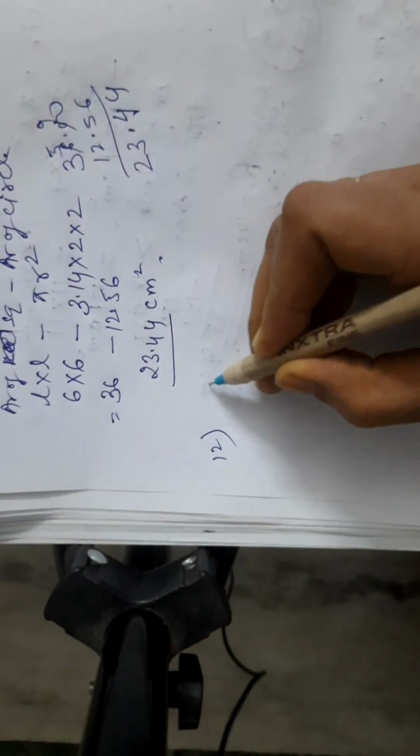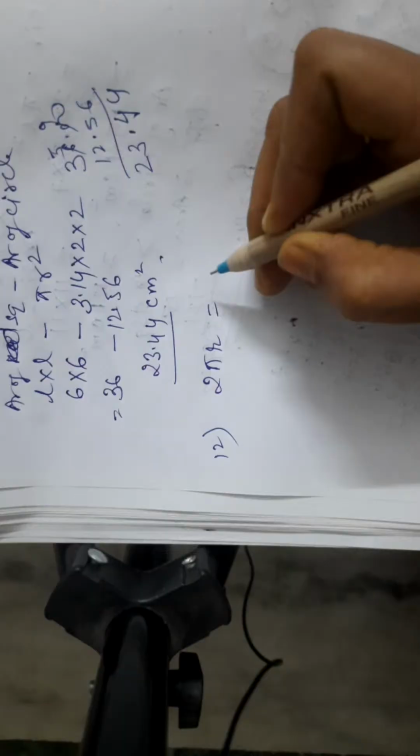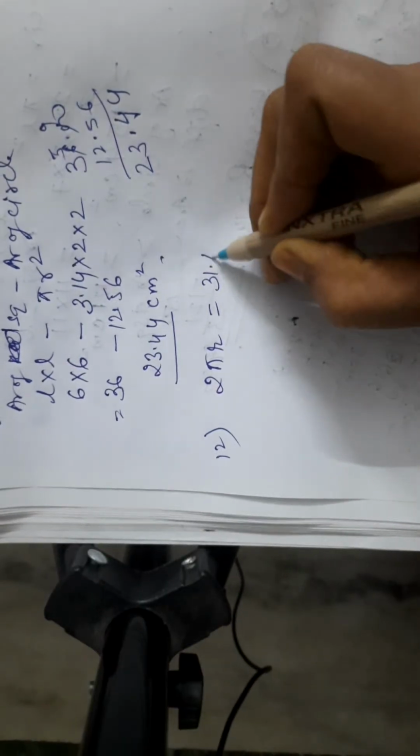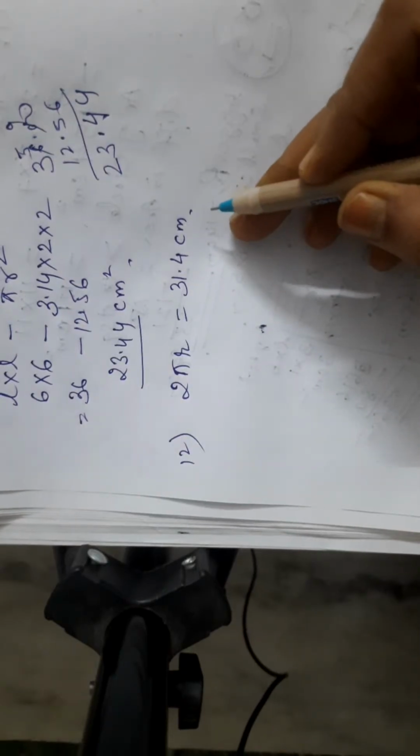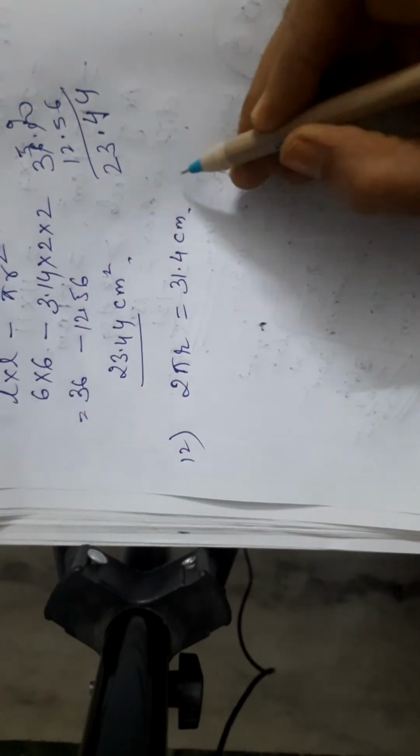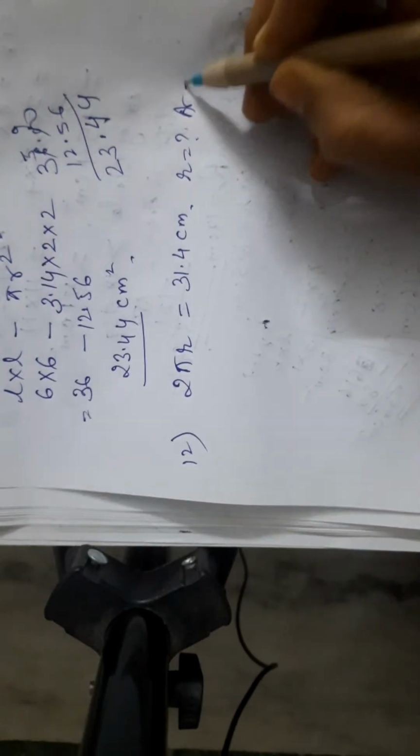Now coming to the next question. So in the next question here, the circumference of a circle is 31.4. Find the radius and area of the circle. So in this question, question number 12, the circumference of the circle is given as 31.4 centimeter. We need to find what is the radius and what is the area.